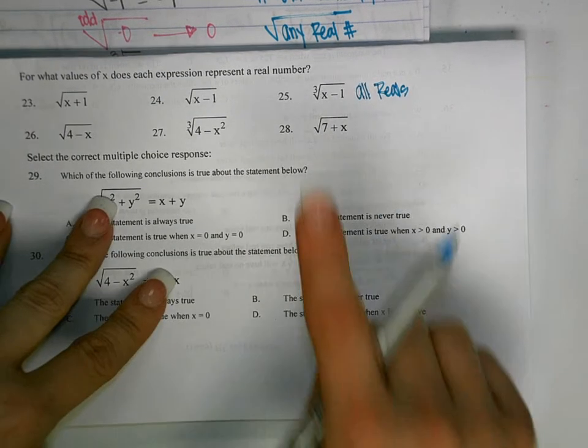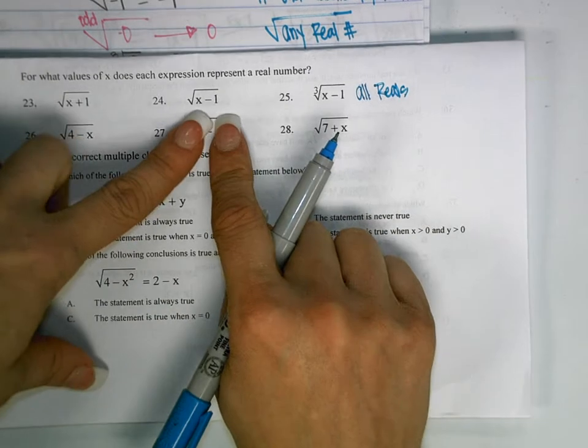However, if you have something like 24, where you have an even handle number.